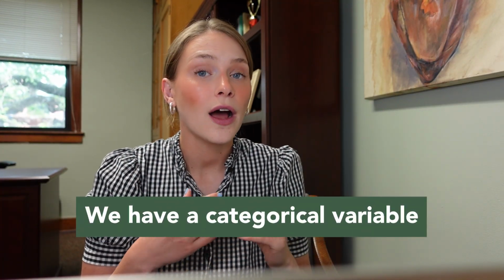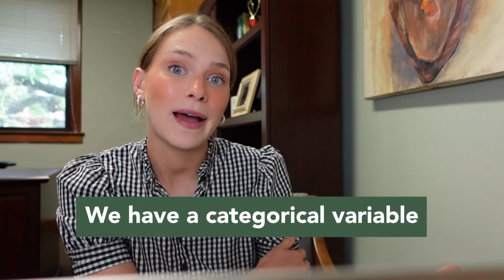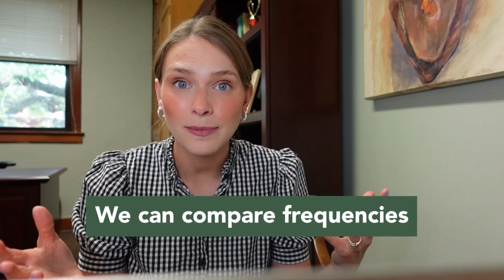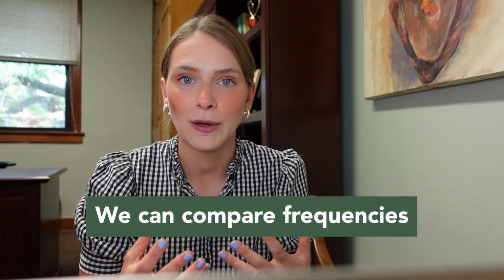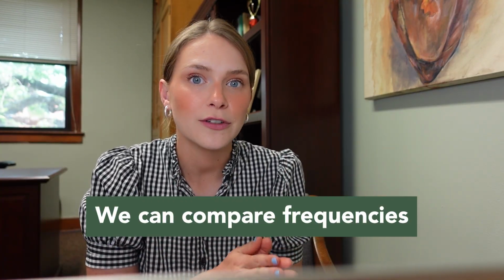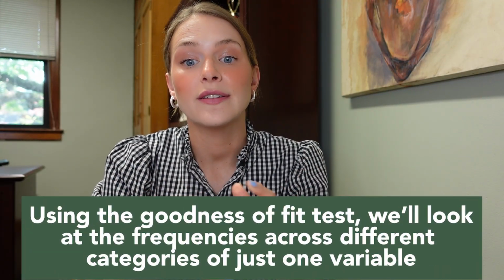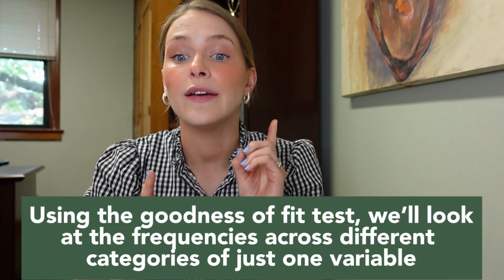And then we also are not comparing means the way we might in a parametric type of test. Instead, with a non-parametric chi-square test, we get to compare things besides means. In this case, we get to compare frequencies. So this is the perfect research question to walk us through what it will be like to conduct a chi-square goodness of fit test in Jamovi. All right, so moving on from the assumptions, we are going to use a goodness of fit test. That means that we are looking at the frequencies across different categories of just one variable.